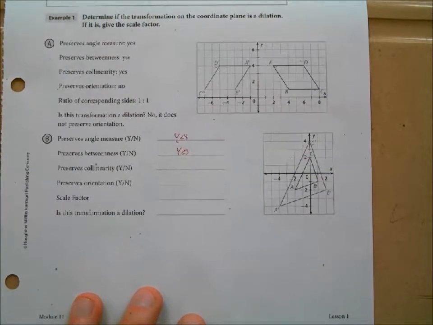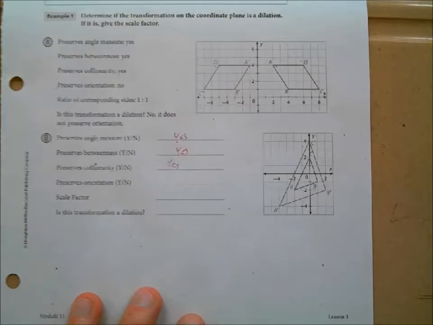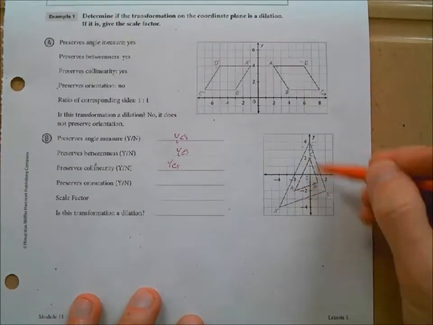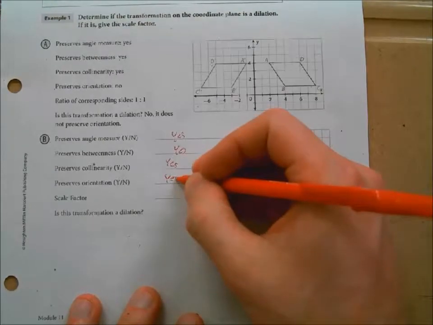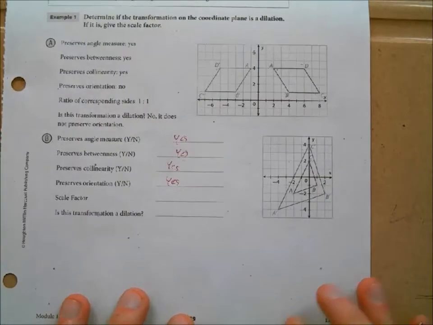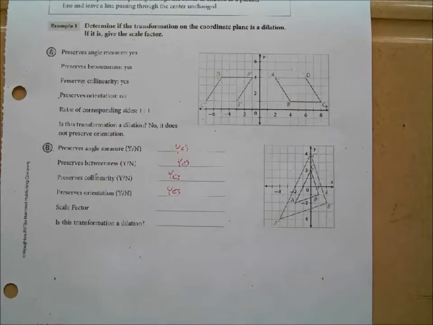I say so, yeah. Does it preserve orientation? A, B, C, A prime, B prime, C prime? Yes. What's our scale factor, though, then? So if these are, in fact, going to be similar, we've got to be able to figure out what the scale factor is. So, what's our scale factor going to be? You have to figure that out.